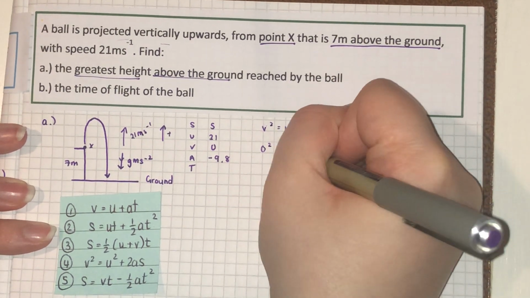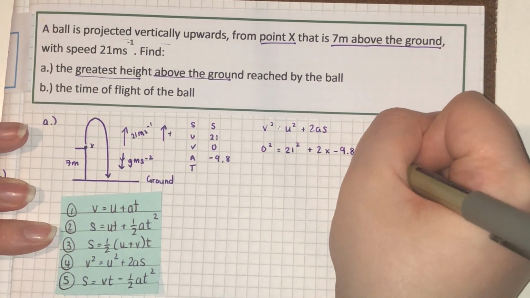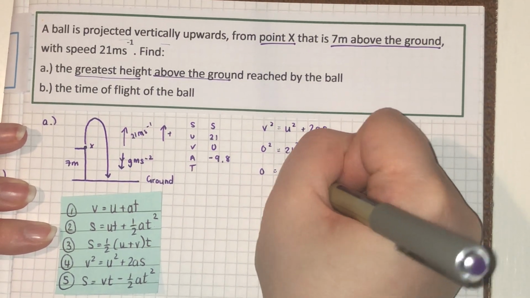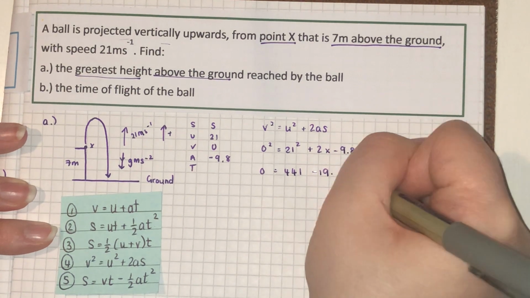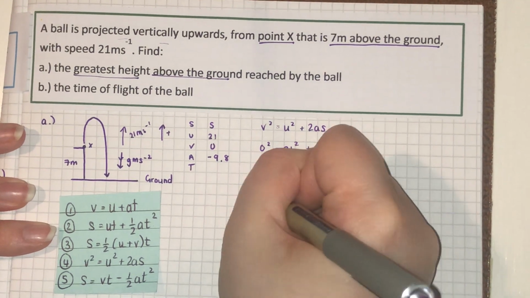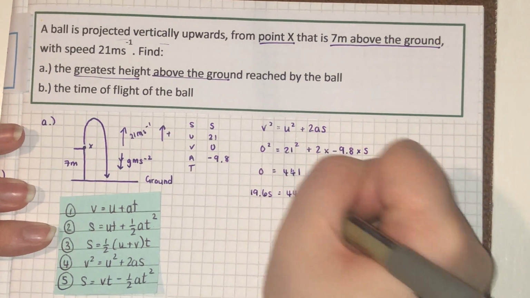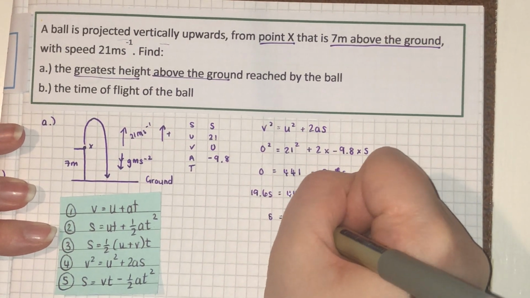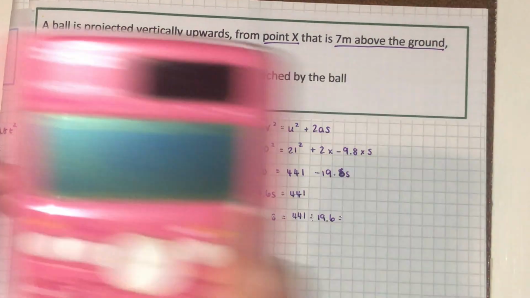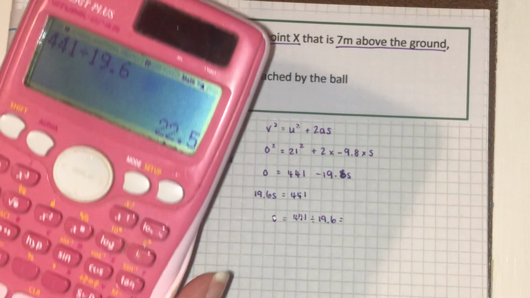So 0 squared equals 21 squared plus 2 times minus 9.8 times s. So that's going to be 0 equals 441 minus 19.8s. No, 19.6s. And then we add that to both sides. So 19.6s is equal to 441. So the distance is going to be 441 divided by 19.6. Okay, and we get 22.5.